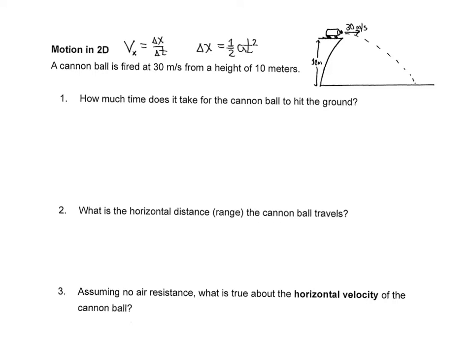So it says, how much time does it take for the cannonball to hit the ground? Keep in mind, as this is falling, the cannonball is really in free fall, just as if I dropped it. We know in free fall, things accelerate at negative 9.8 meters per second squared. So the question is, how long does it take to fall 10 meters when I accelerate at this rate? This is just like the one we did in the motion problem, the distance I fall when I accelerate at a certain rate for a certain amount of time.